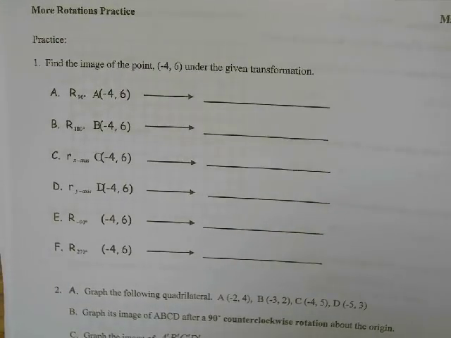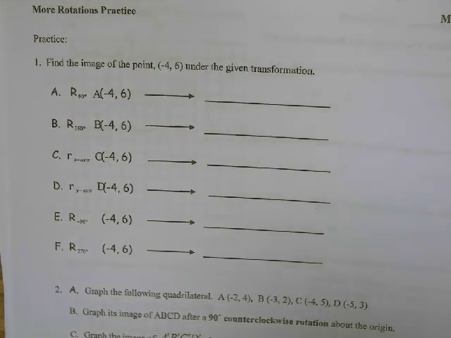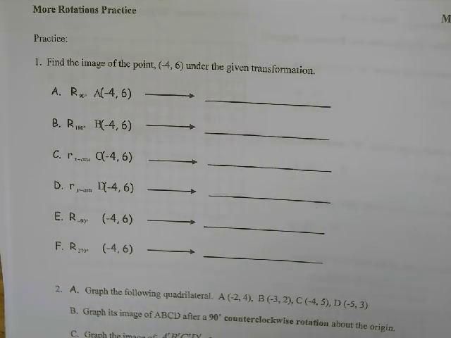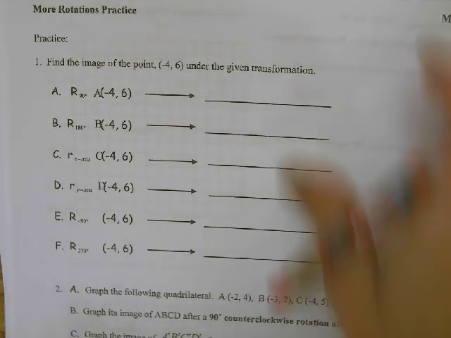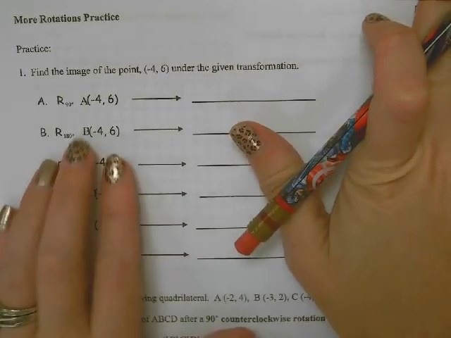Everyone, we're going to talk about rotation some more today and review our rules for reflections. So I'm on page 20 in your packet. Okay, first we're just going to review the rules.